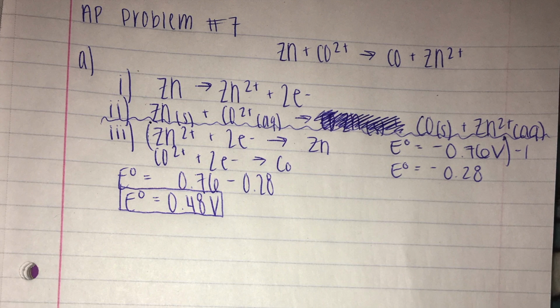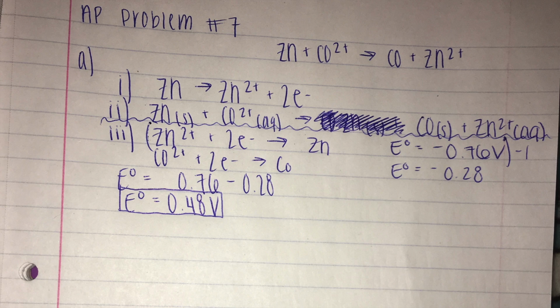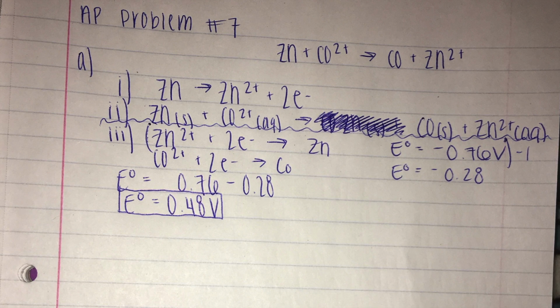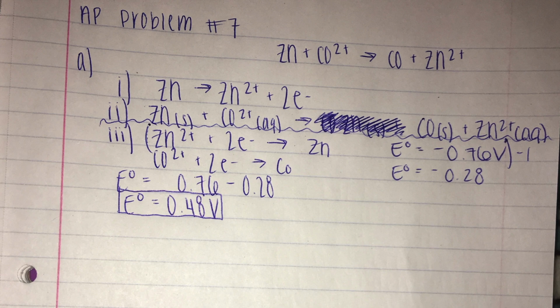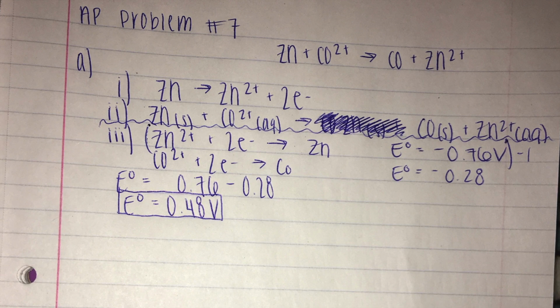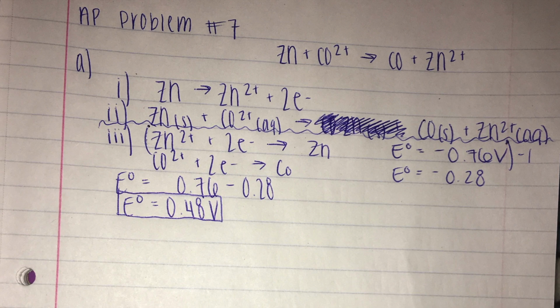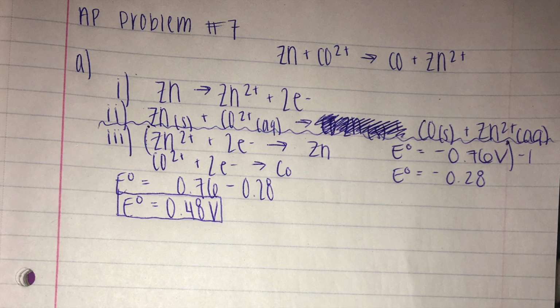The standard oxidation potential for zinc is 0.76 volts, and the standard reduction potential for cobalt 2 plus plus 2 electrons yields cobalt is negative 0.28 volts.